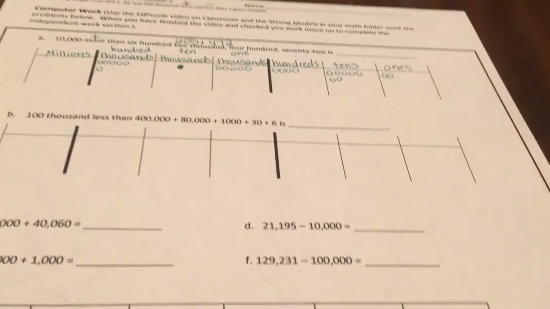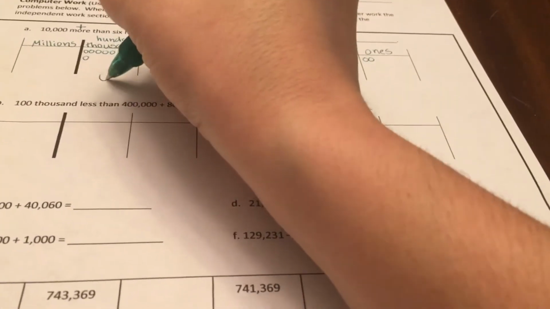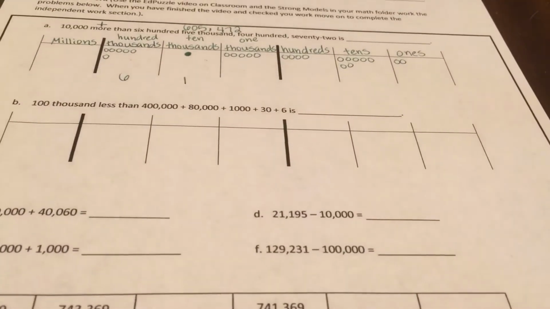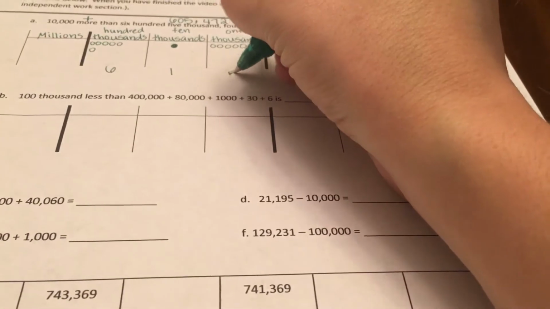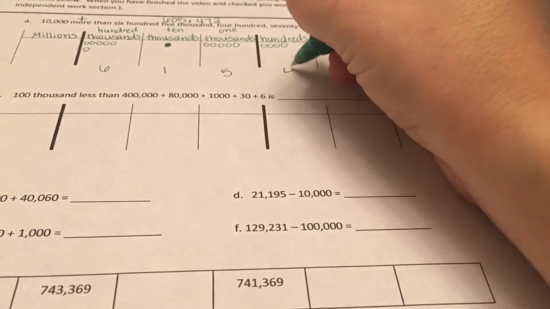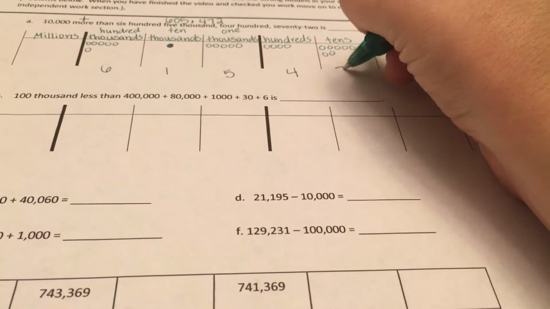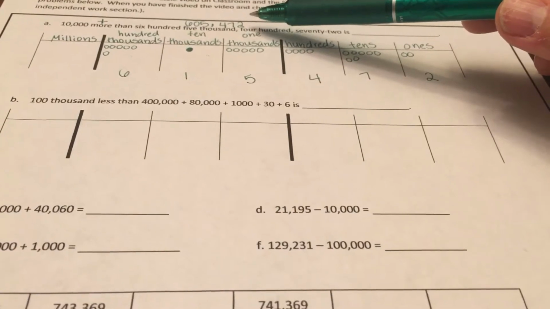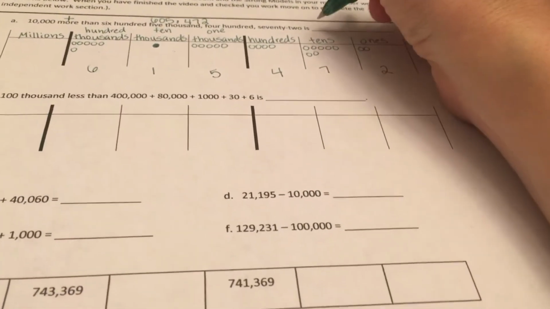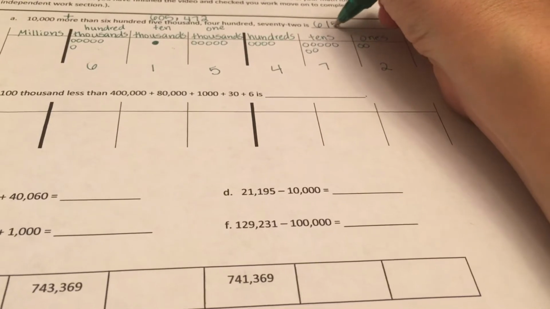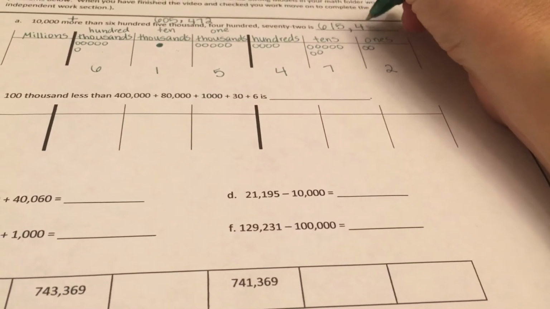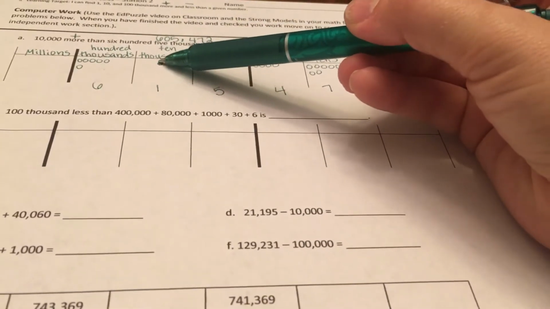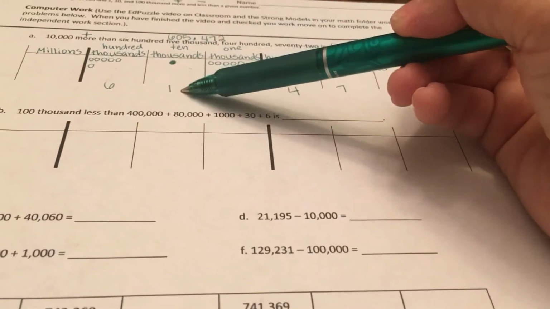Well, now when I go to rewrite the number, I still have 600,000s. Now I have 1 10,000, 5 1,000s, 4 hundreds, 7 tens, and 2 ones. So 10,000 more than 605,472 is 615,472. So all I did was add an extra 10,000 into my 10,000 place value.